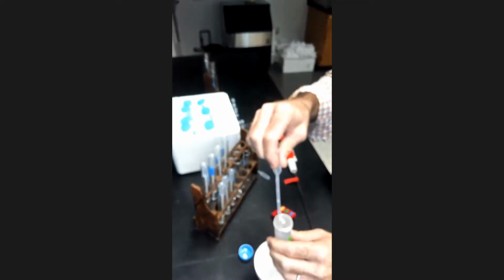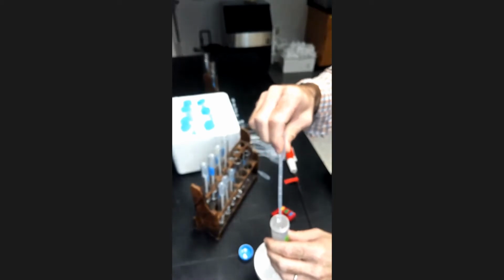The working enzyme is going to be the same for each of the tubes, so I don't actually need to use a different pipette to put it into each of the tubes, so long as I don't dip my pipette tip actually into the fluid in the tube itself. Okay, so here we go with my working enzyme. Get my 1 milliliter here.